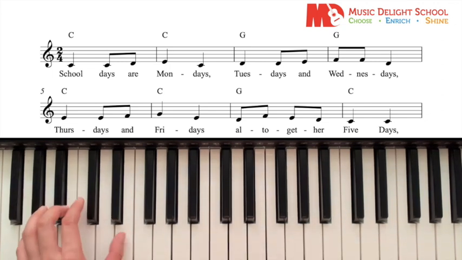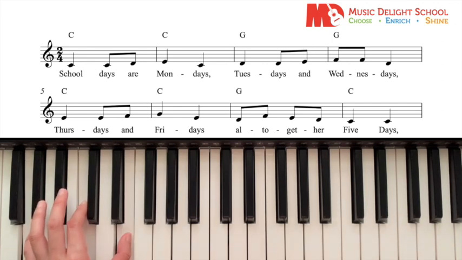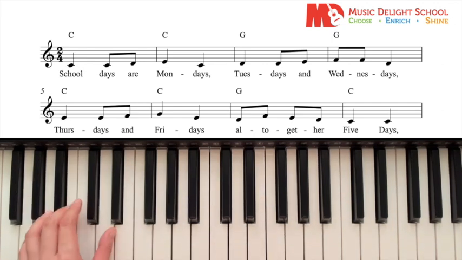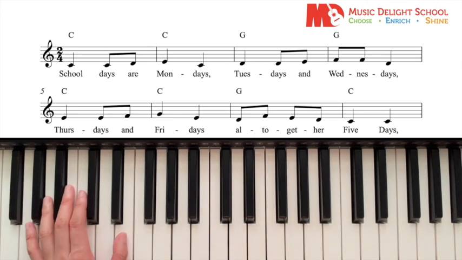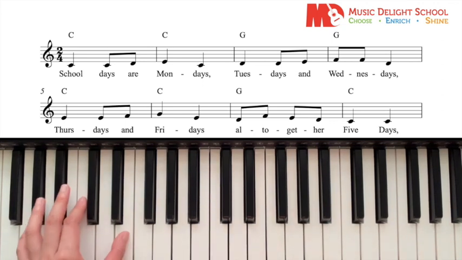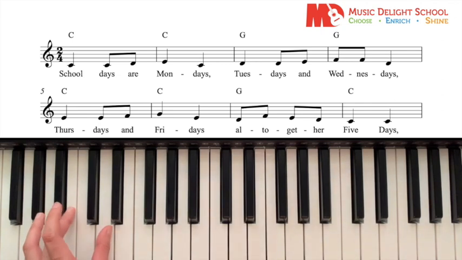G chord, C chord, G chord, C chord. Now let's try from the C chord first. So C chord, I repeat, you hold for 2 counts and lift up from the chord. After the 2 beats rest, play down the G chord.